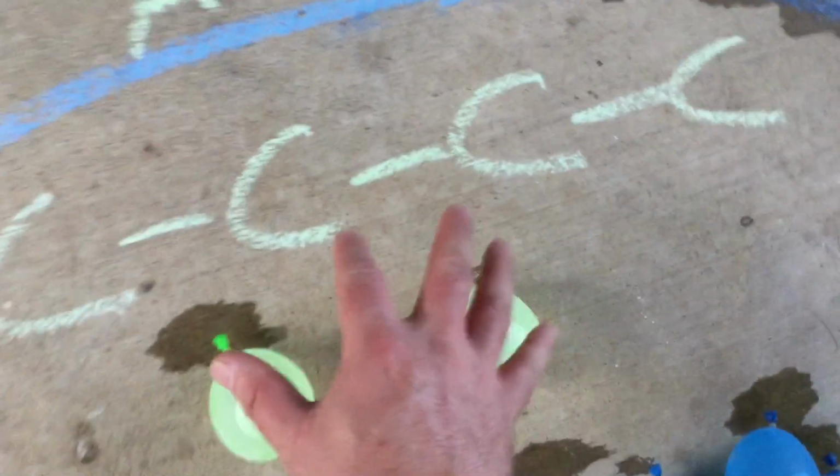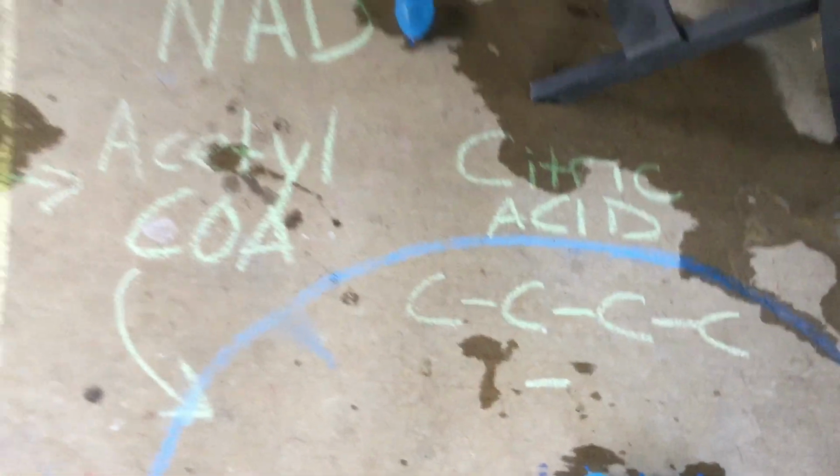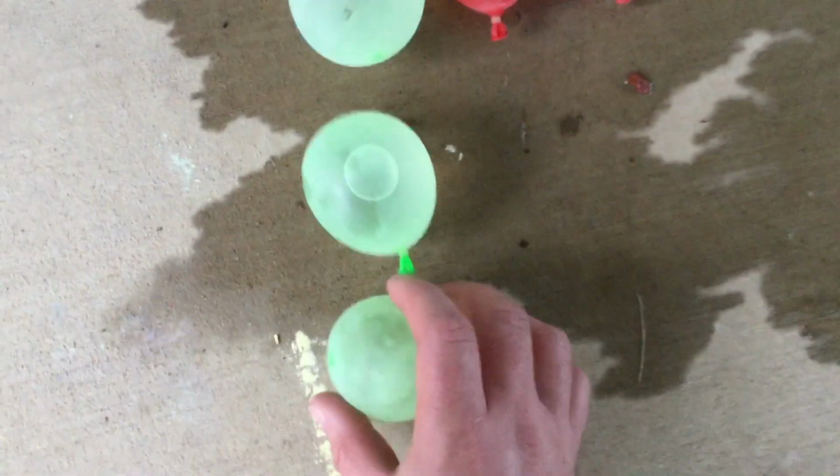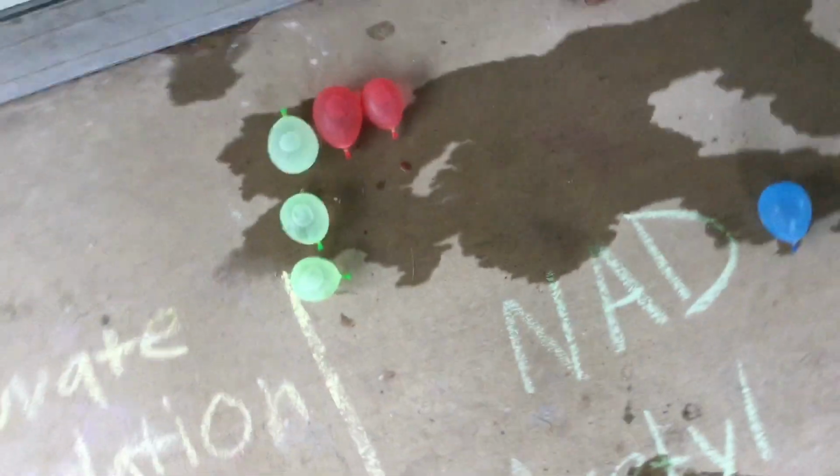So what do we do with this leftover stuff? This oxidation process takes these 2 carbons back off, and we're going to make 2 more CO2s.